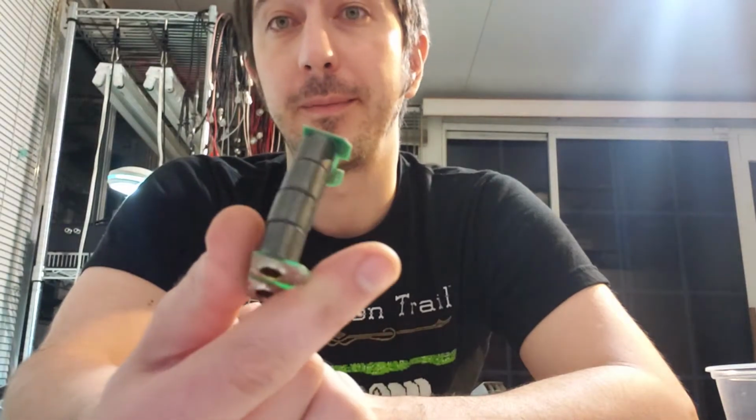In order to know what capacitors to put on here, we have to understand some of the basic principles. First we have to understand what this is doing, and then we have to understand what the capacitor is doing in conjunction with this. So let's start with the transformer and what its job is.